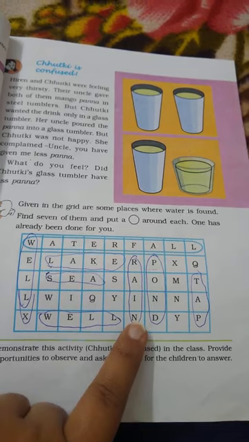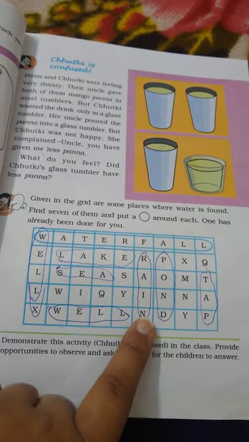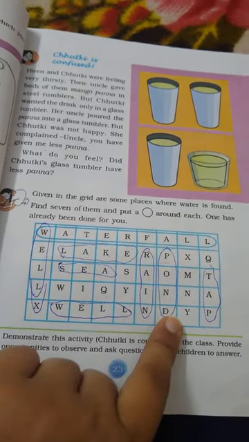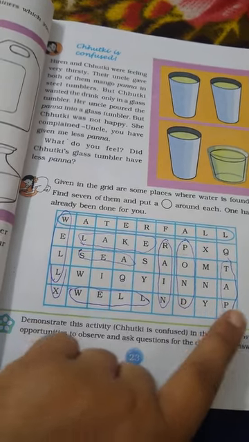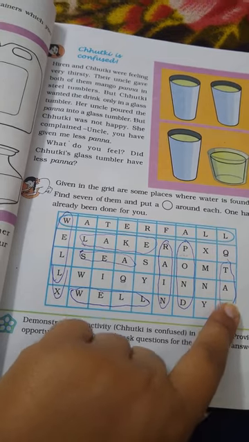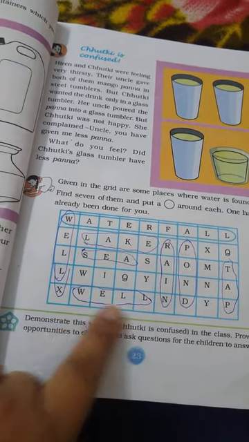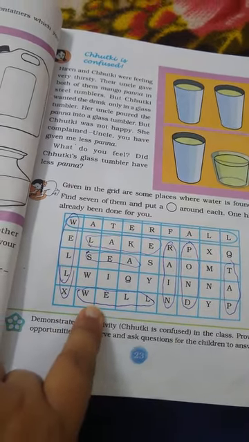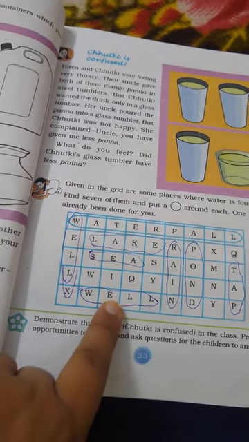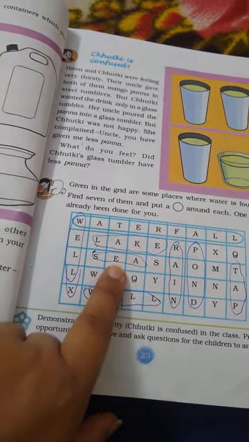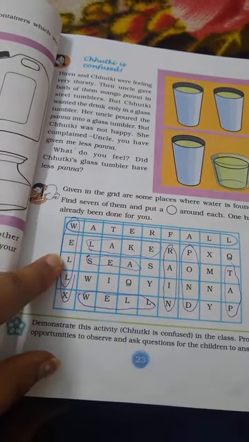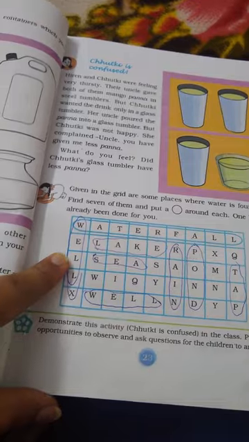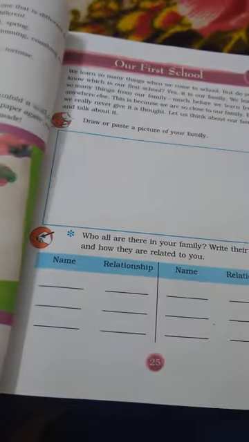Rain, R-A-I-N, rain. Pond, P-O-N-D, pond. Tap, T-A-P, tap. Well, W-E-L-L, well. Sea. Now, next page.